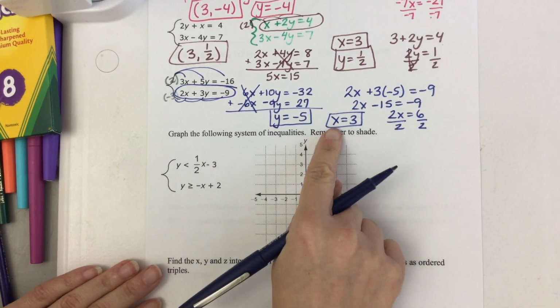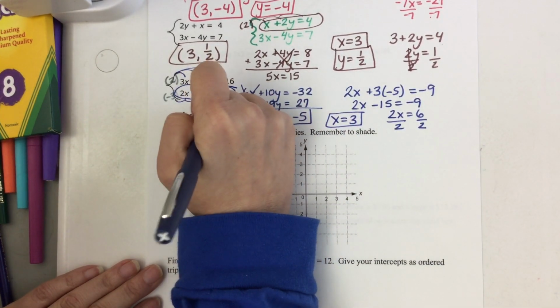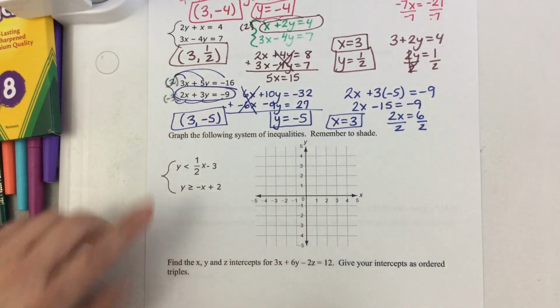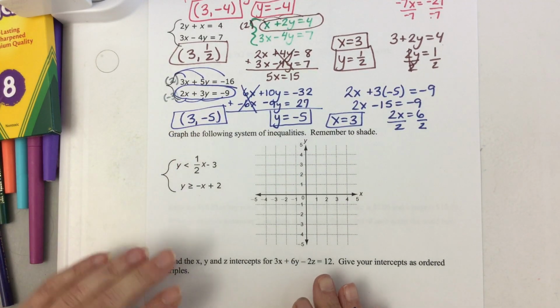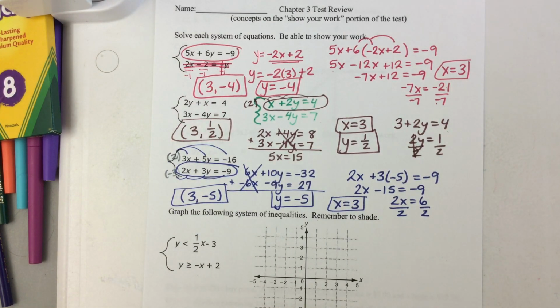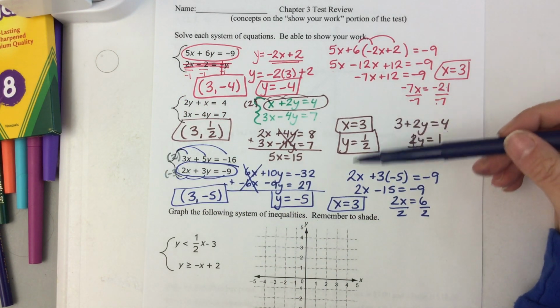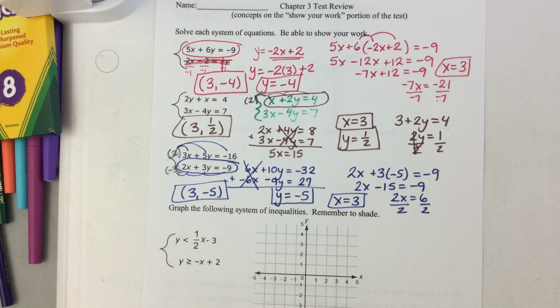Your final answer is an ordered pair. Make sure that you always have the x value before the y value. So my solution here would be positive 3, negative 5. So here are 3 examples for solving a 2 by 2 system of equations. It's just going to say solve, so you can use substitution like we did in the first example, or elimination like we did in the second one.